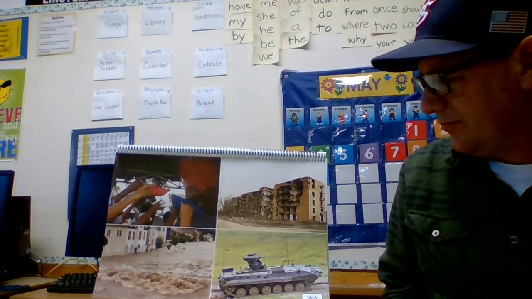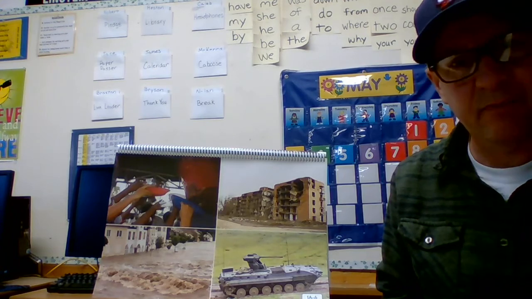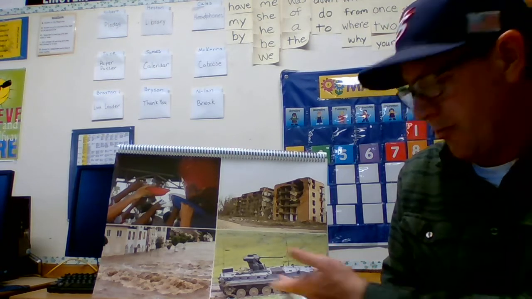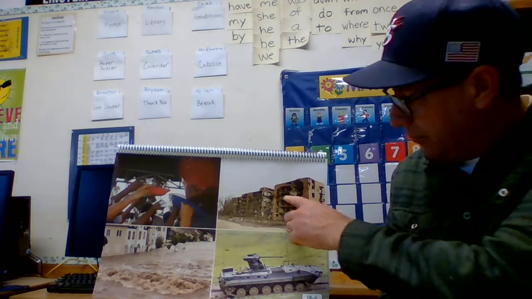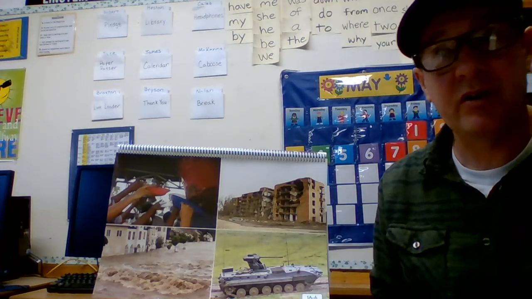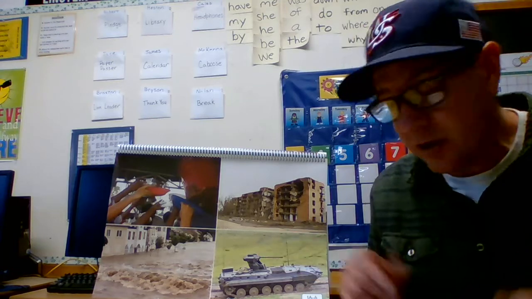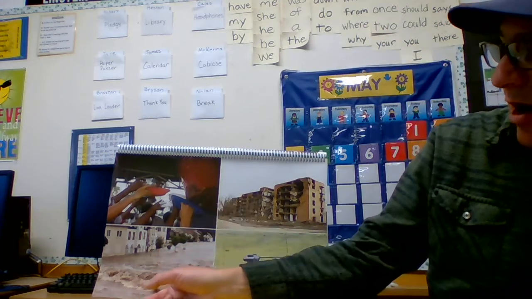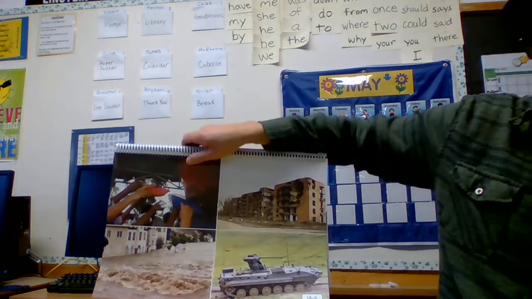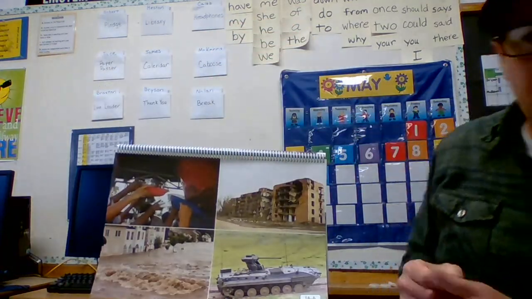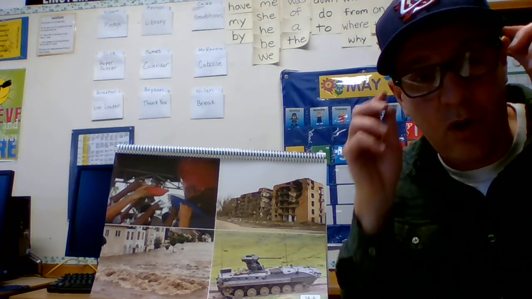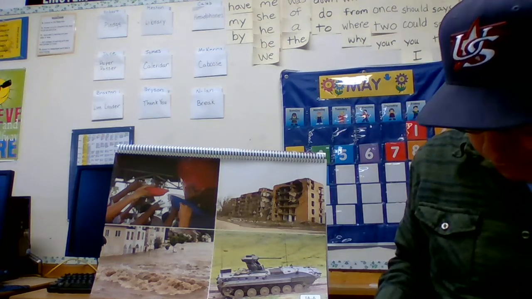But war isn't really a pleasant thing. And if you have to have a tank in your backyard, then there are not good things going on. So buildings could have been destroyed because people had different religious beliefs. Other reasons why they might leave, if you can see that, it looks like flooding in a city. So those would be push factors, reasons why you want to leave. We talked about push factors.